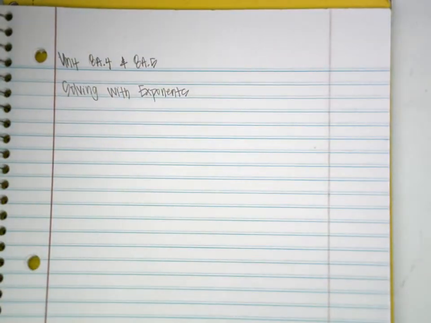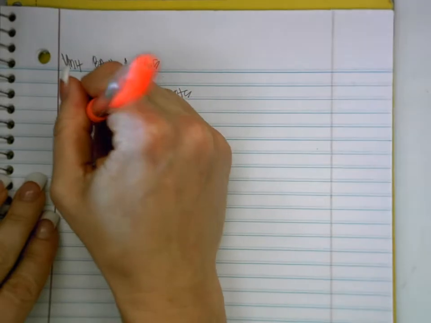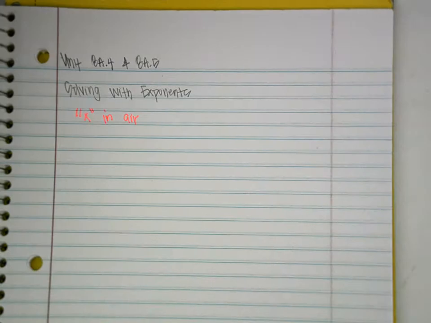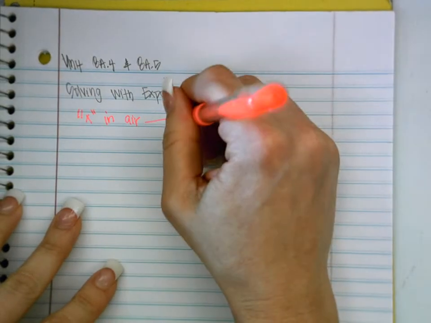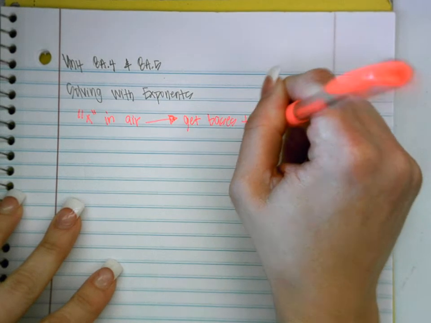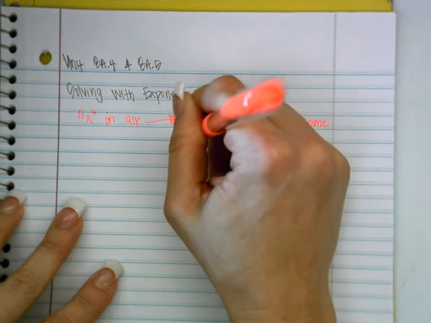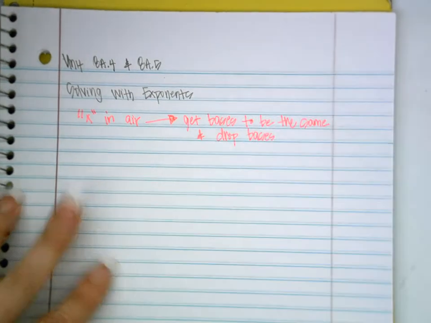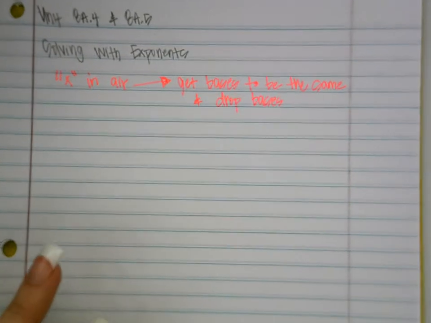There's basically two different types of problems that you will see. The first one is when your x is in the air. So if your x, the variable, is the exponent, when x is in the air, you want to get the bases the same, and then you can drop them. That's the general rule that we're going to follow.